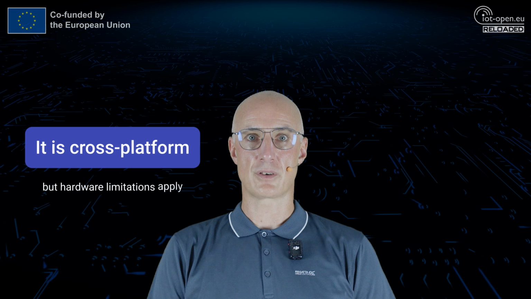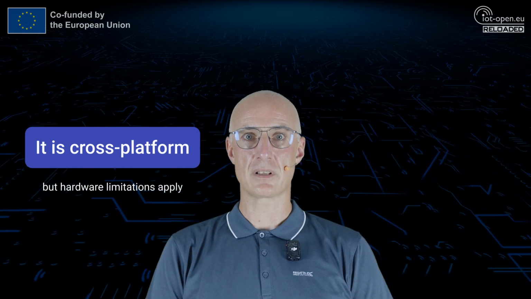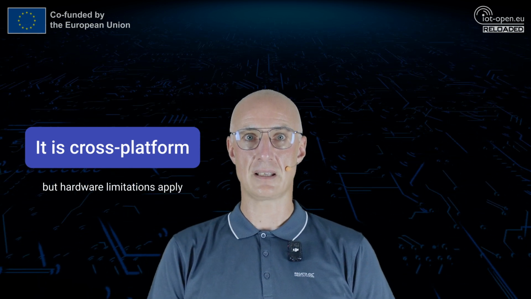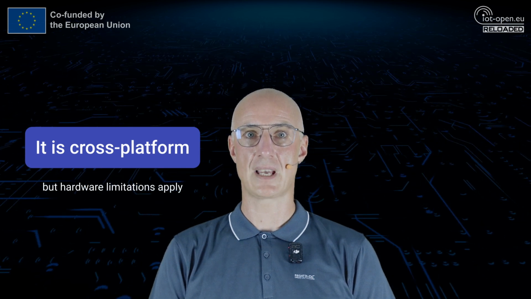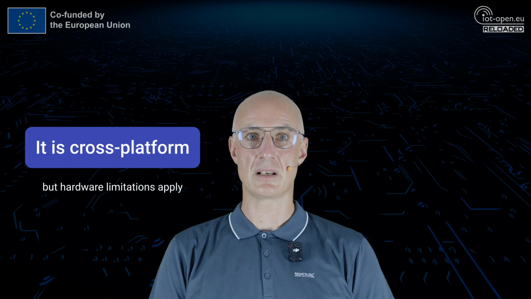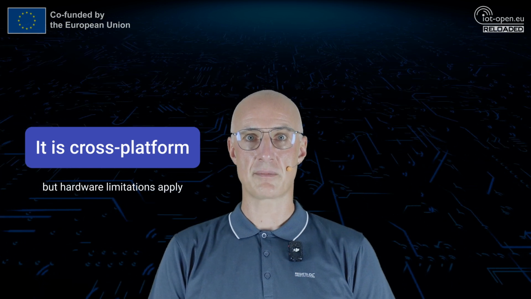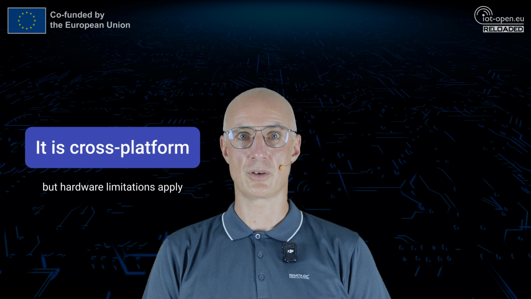MicroPython is designed to be cross-platform, including popular ones like the ESP8266, ESP32, Raspberry Pi Pico, and more. However, developers should be aware of the hardware limitations that somewhat reduce code portability.